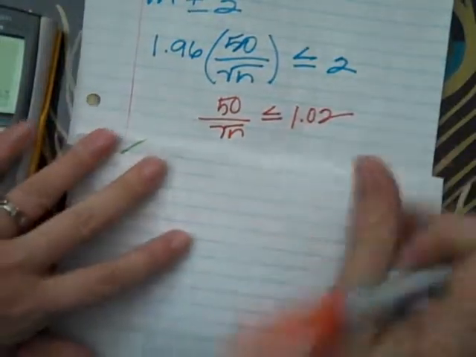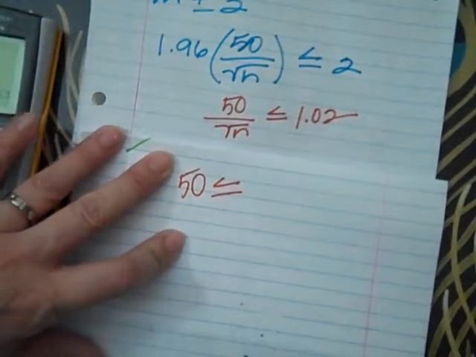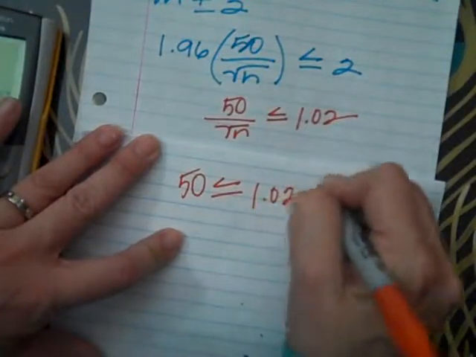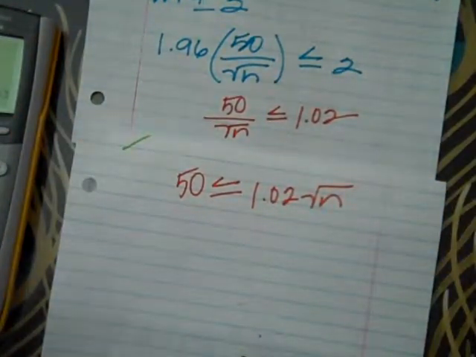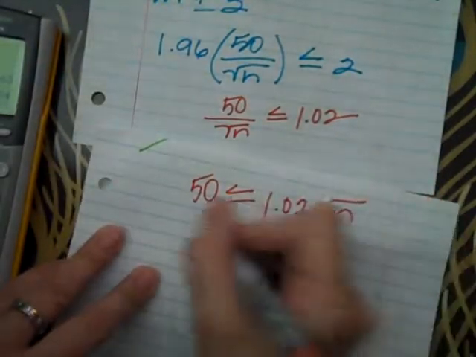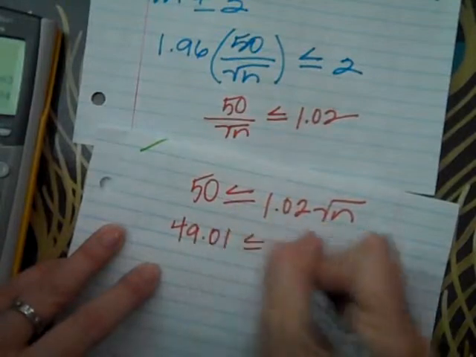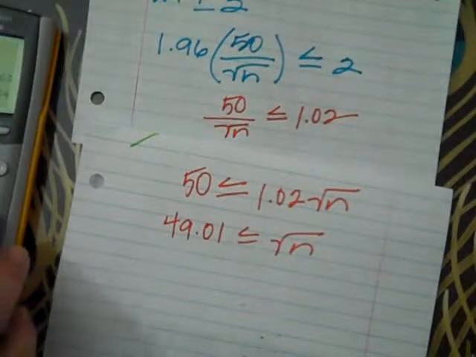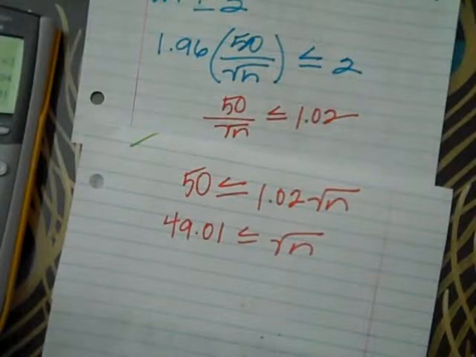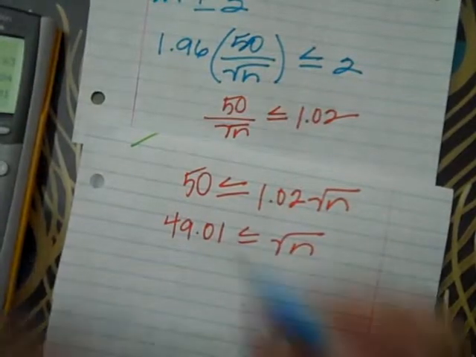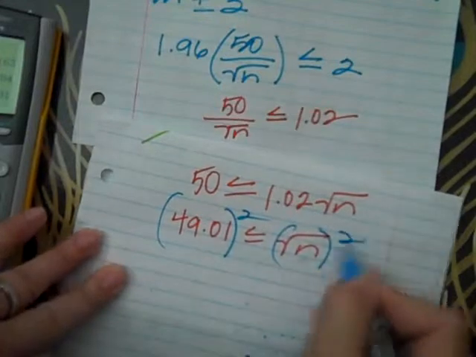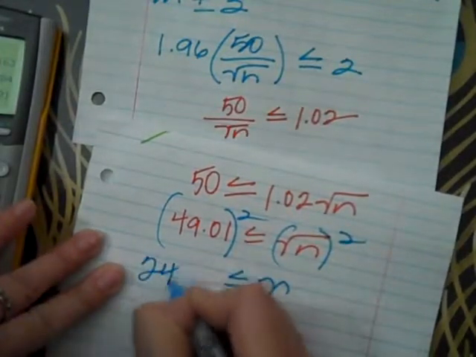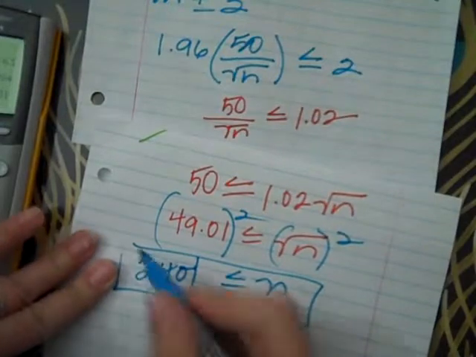Put that on the denominator of this fraction. I'm going to divide by 2. And then I am going to square both sides to undo the radical. So doing that produces my n needs to be larger than 2401.